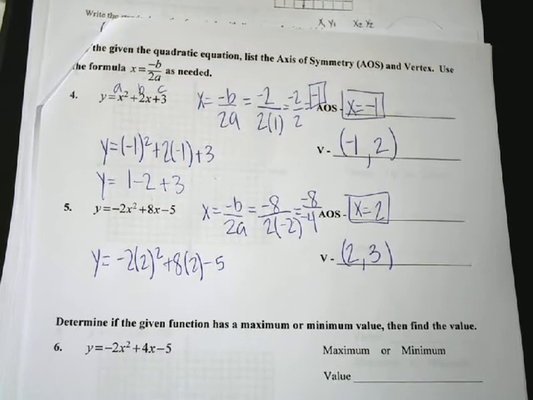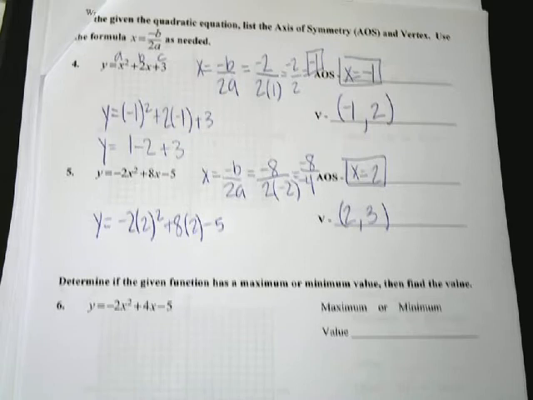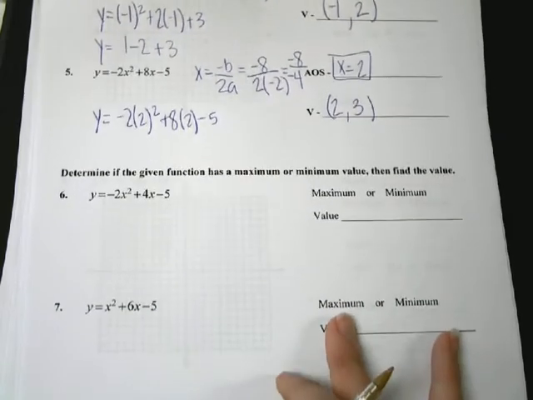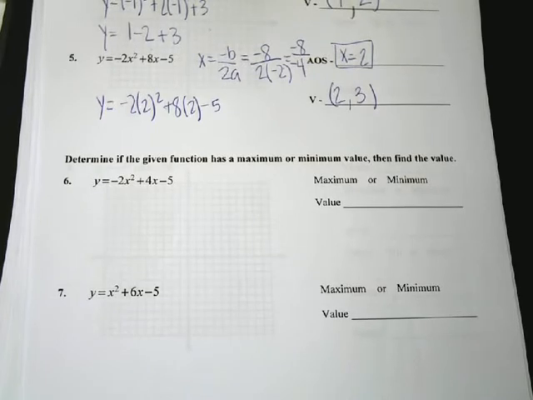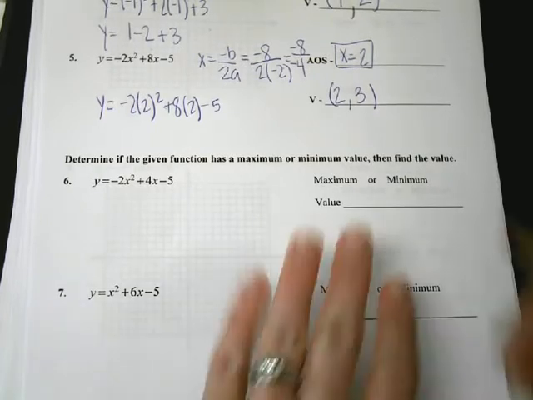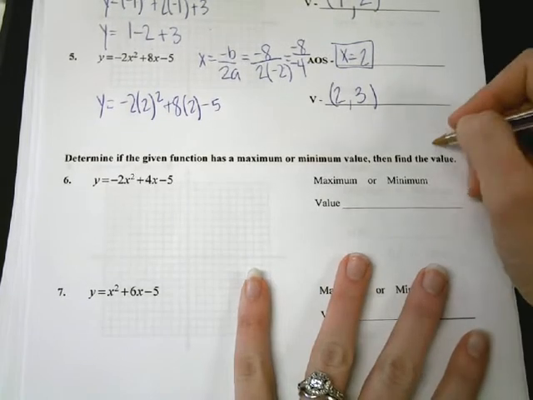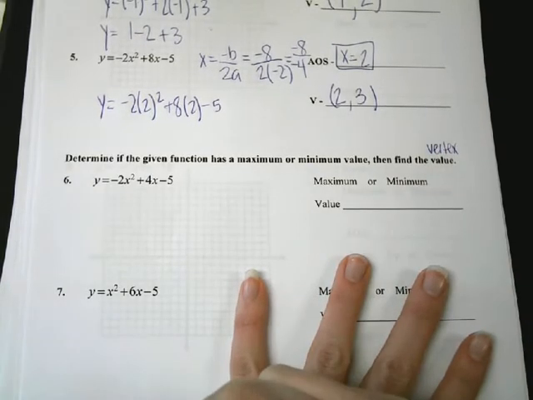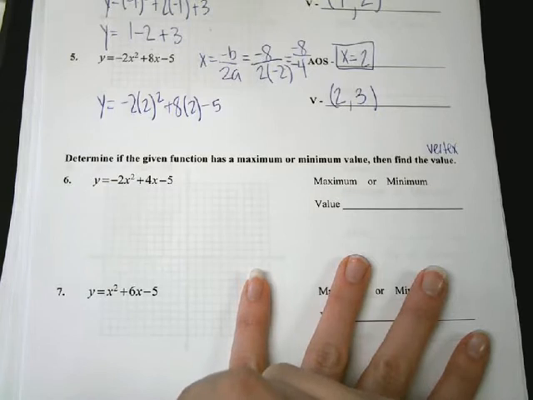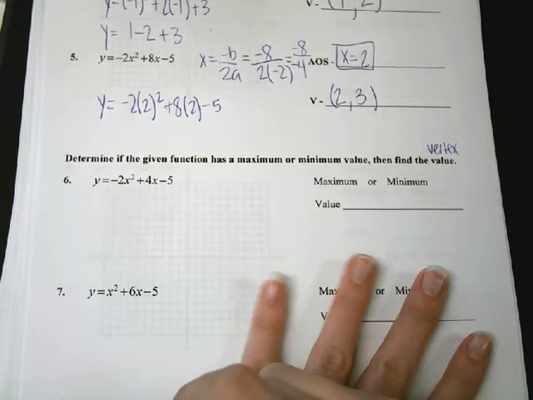Number 6 and 7 is asking us to really just look at the formulas, state whether or not we're going to have a minimum or a maximum value, and then find that value. And when it says find that value, what it really means is find the vertex. Because your minimum and your maximum point is your vertex. So we have to find that vertex.